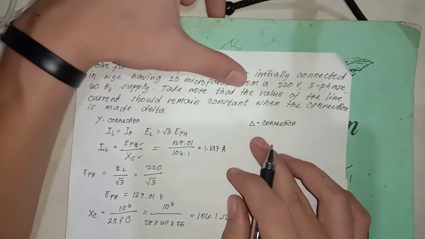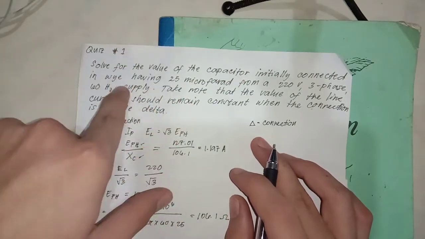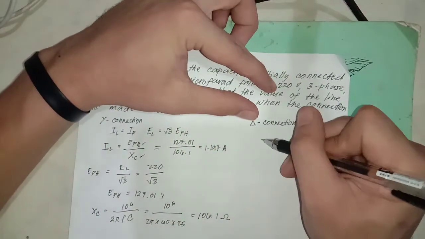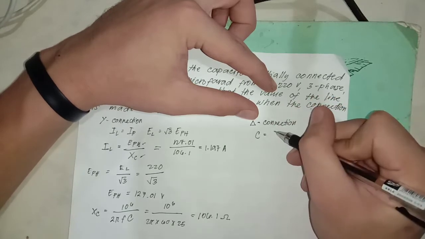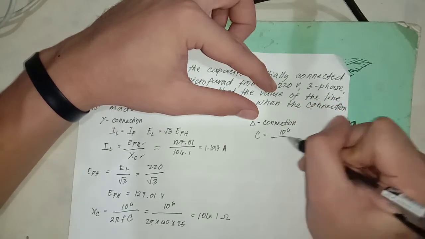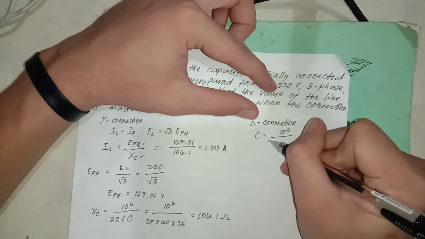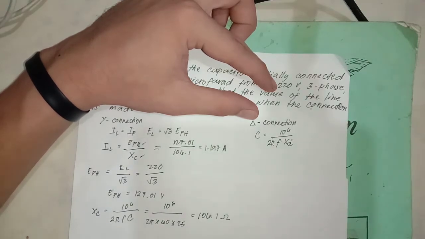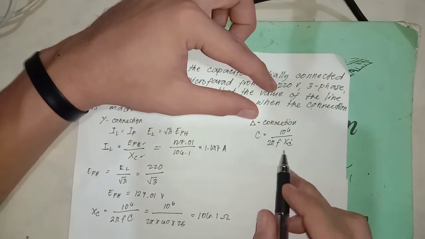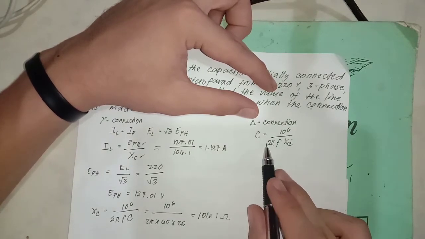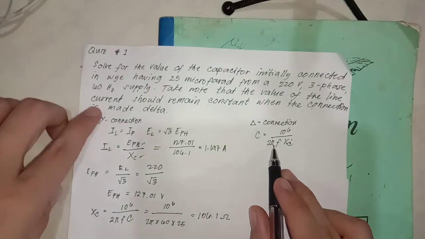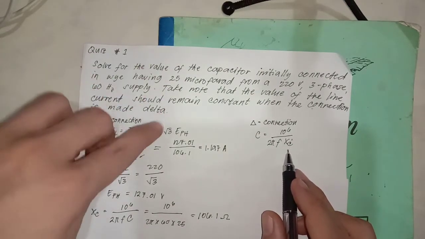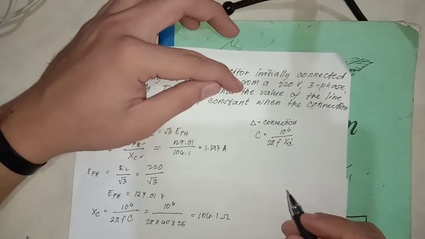So the problem states solve for the value of the capacitor when connected in delta. So the formula for capacitor, solve for capacitance is this. So the missing value is, since we have now a frequency which is 60, but we don't have the value of the capacitive reactance in delta, so we need to get it first.